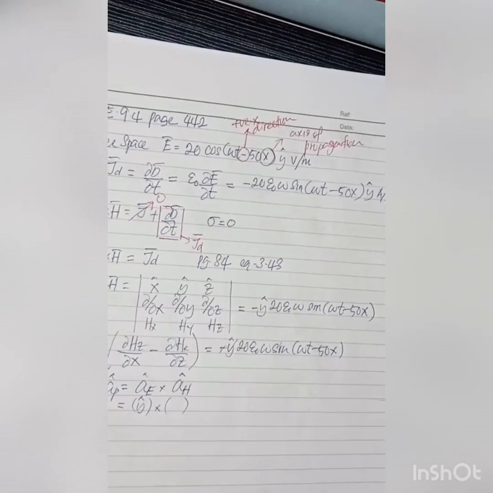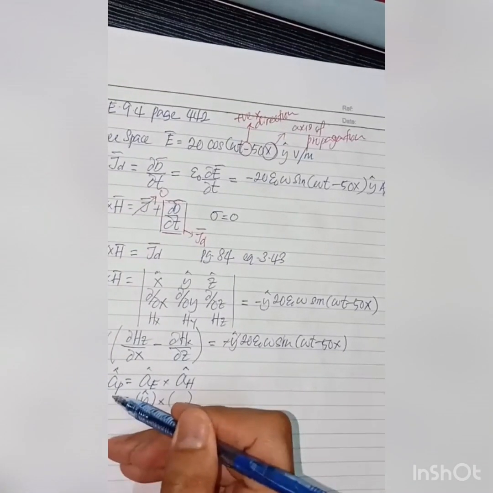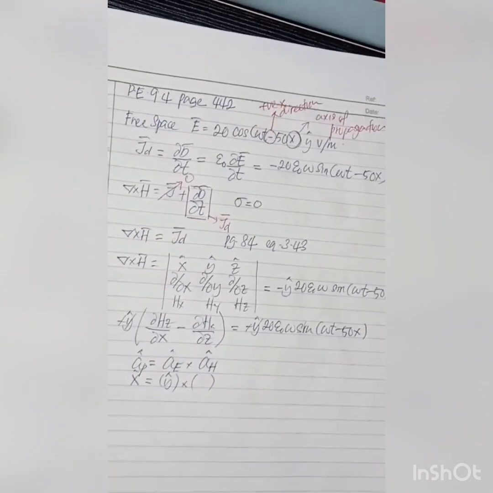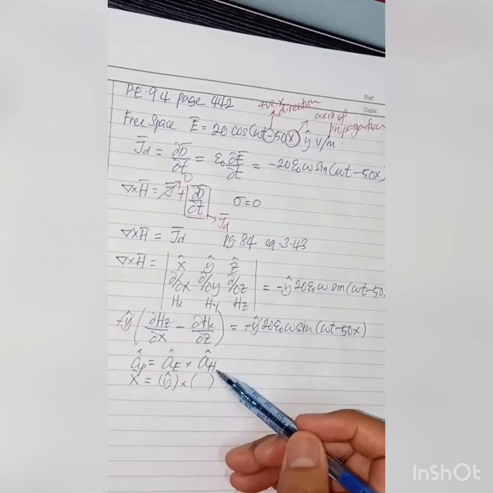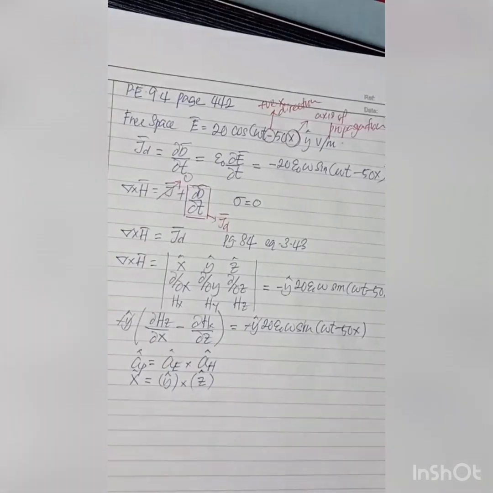So now we know already that the unit vector of the axis of propagation will be in X, right? So using your knowledge from before, we can simply know that the unit vector of the H field must be in Z, okay, because Y cross Z will give X, right?